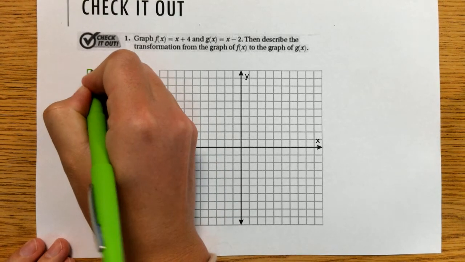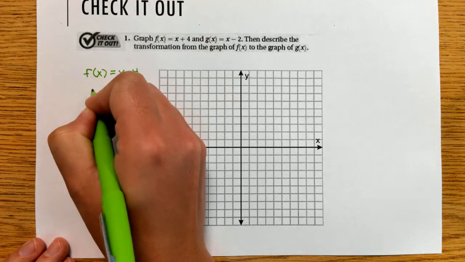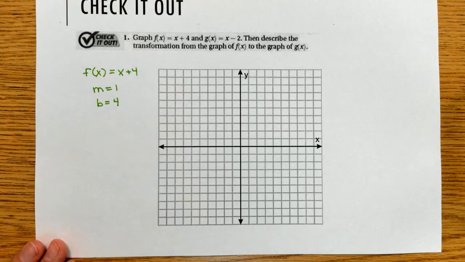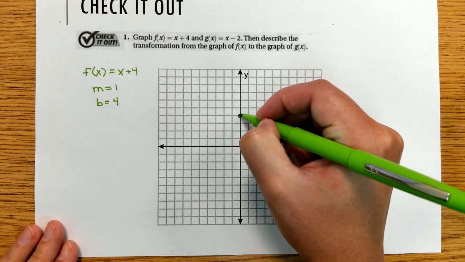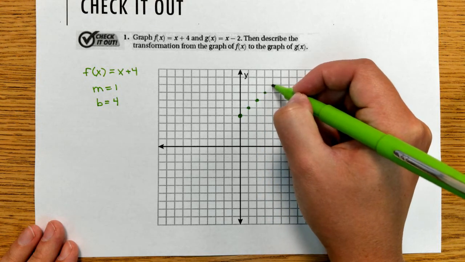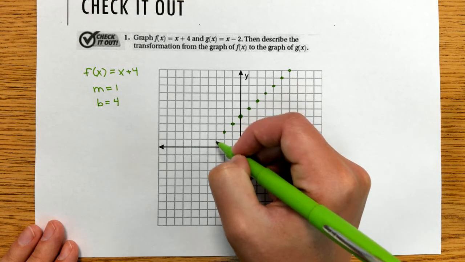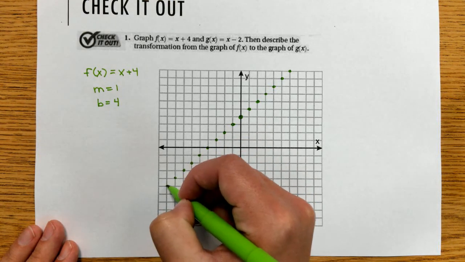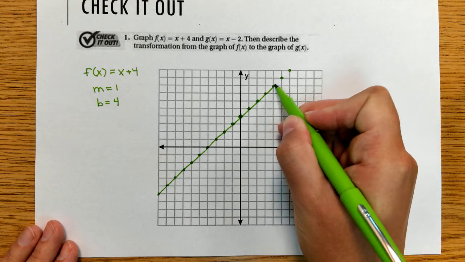So first I have f of x equals x plus 4. So my slope is 1, my b, or my y-intercept, is going to be 4. So I'm going to go up 1, 2, 3, 4, and then my slope, up 1, right 1, up 1, right 1. Other direction is down 1, left 1, until it fills up the entire graph. And then you're going to connect your dots to form the line.